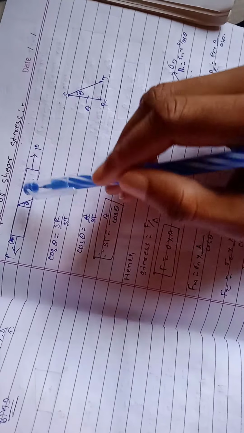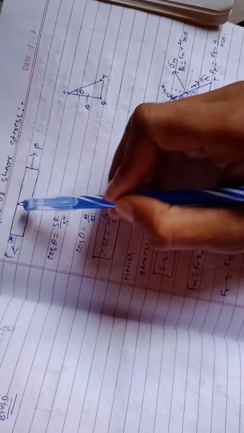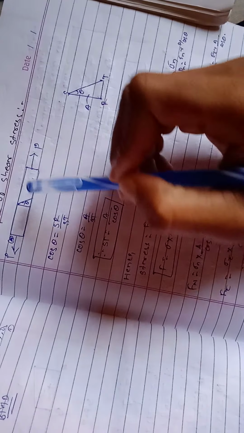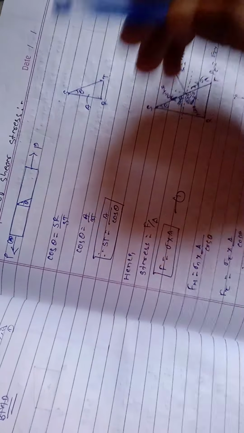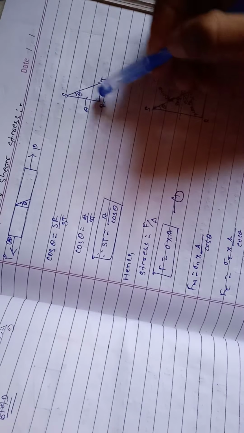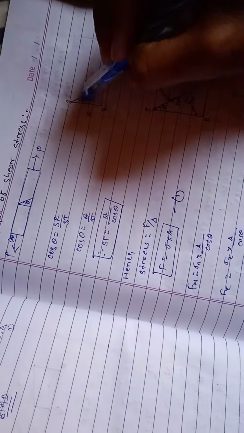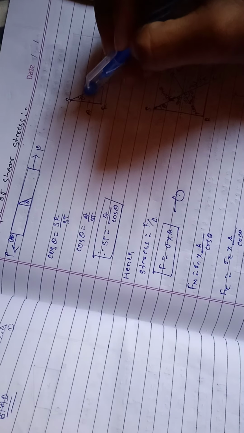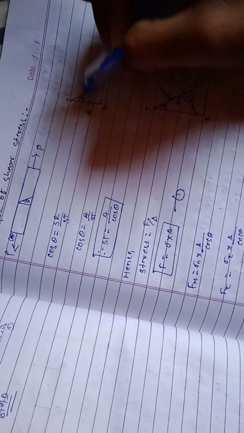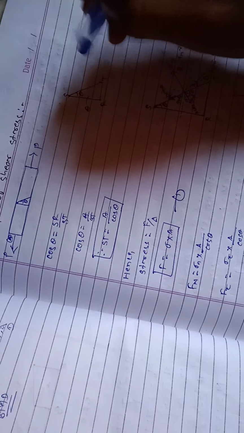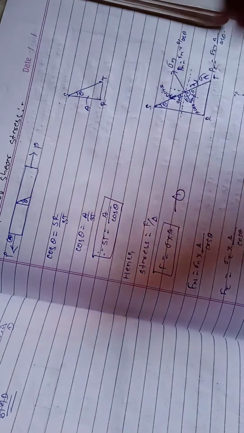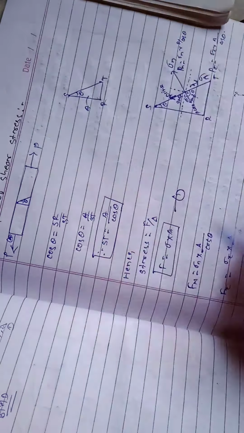You can see in this figure there is an inclination at this angle. The stress acting on this inclined plane is known as shear stress. We know the formula of shear stress: force by area.